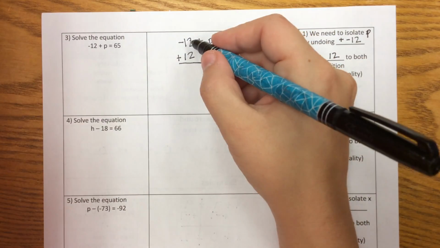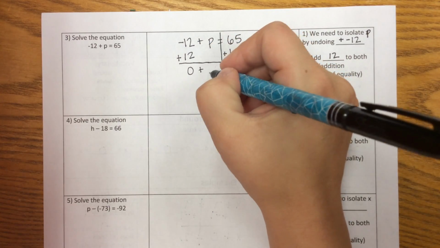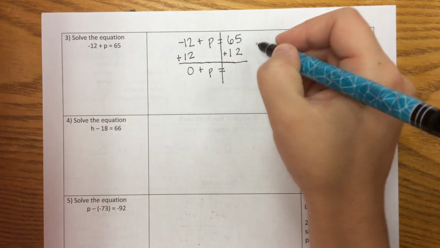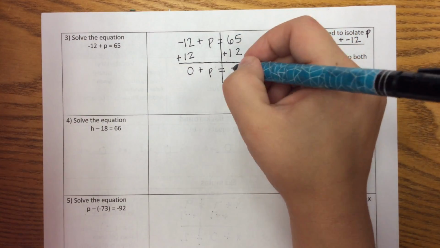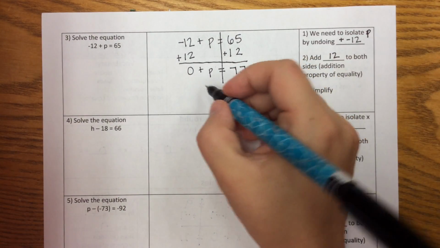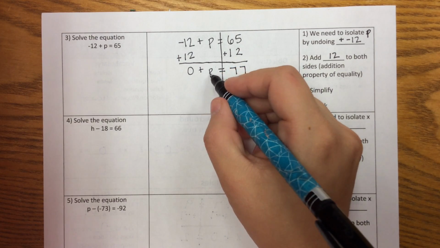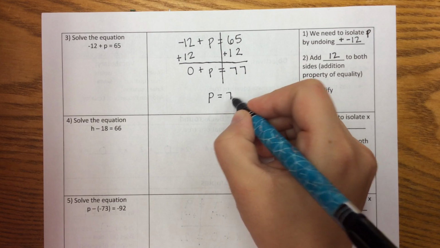Okay, now we're going to add. So negative 12 plus 12 is 0. Plus, we drop down that p equals. And now 5 plus 2 is 7. 6 plus 1 is 7. They're both positive, so I just add like normal. Last step is to simplify. So 0 plus p is really just p. So p equals 77.